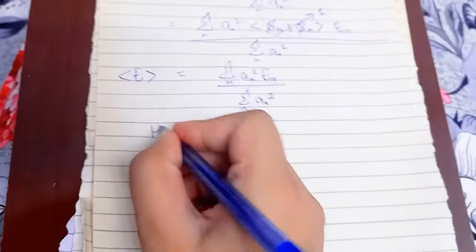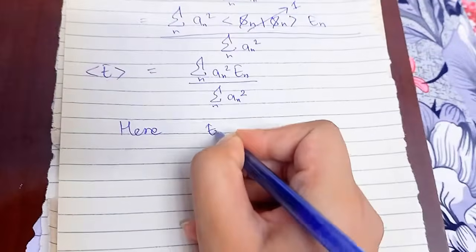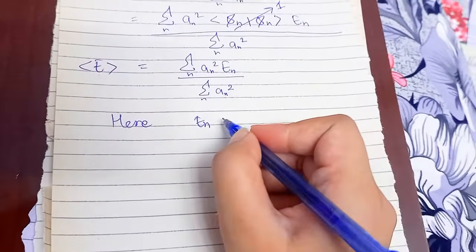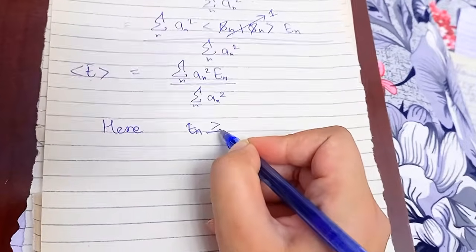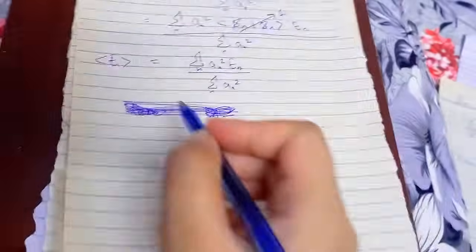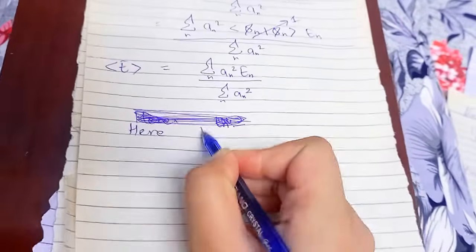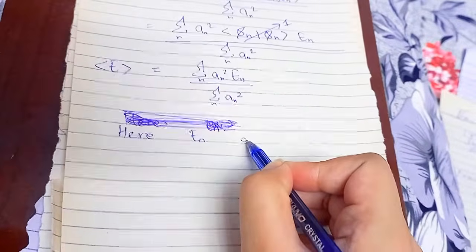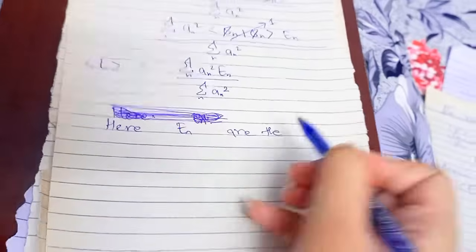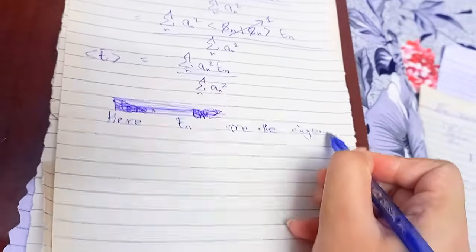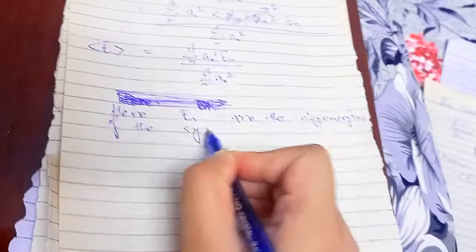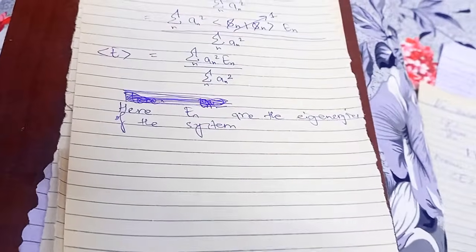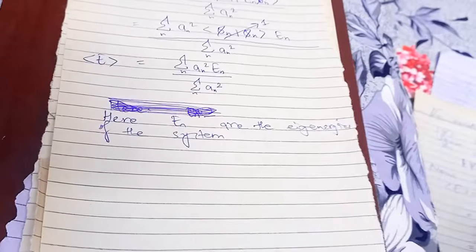Here E can be greater than or equal to En. Here En are the eigen energies of the system. That could be the excited state, ground state, or anything.